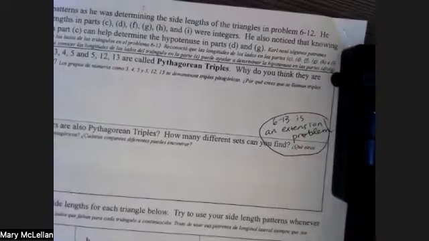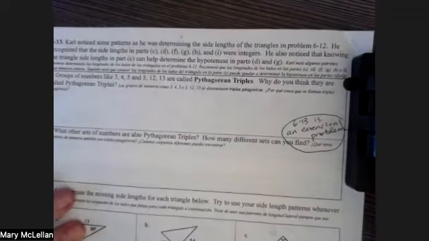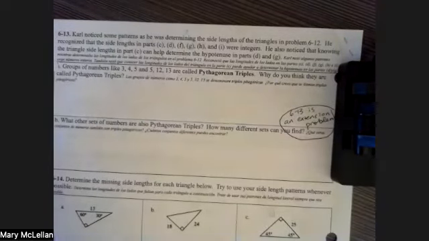Okay, 6-13. Carl noticed some patterns as he was determining side lengths of the triangles in problem 6-12, the previous problem. He recognized that the side lengths in parts C, D, F, G, H, and I were integers. He also noticed that knowing the triangle side lengths in part C could help him determine the hypotenuse in parts D and G. Okay, that's a lot of referencing.